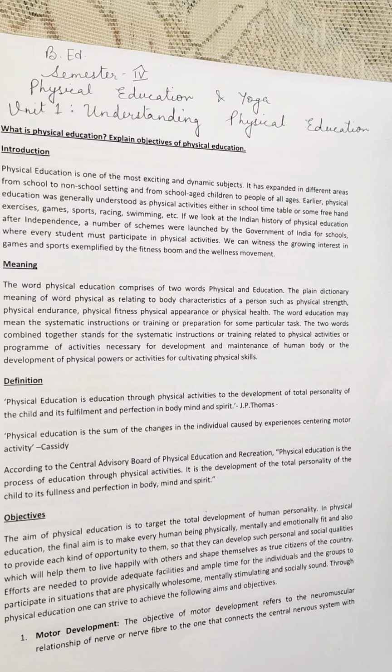Semester 2 हम बना रहे थे but semester 4 का एक यूनिट छूट गया था, that is the physical education and yoga. ये सब्जेक्ट मैंने नहीं डाला है, so पहले ये कंप्लीट कर देती हूँ, उसके बाद फिर semester 2 कंटिन्यू करूँगी. ओके, so let's just start physical education and yoga. इसकी जो फर्स्ट यूनिट है that is understanding physical education. ये हम देखते हैं पहले. What is physical education? Explain the objective of physical education.